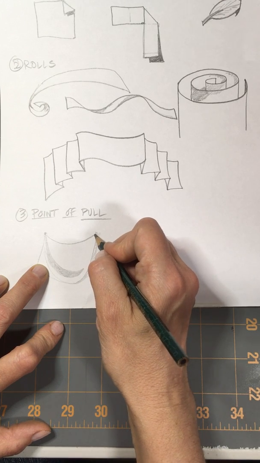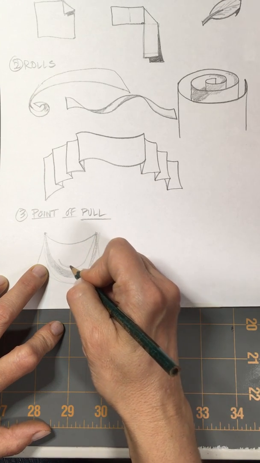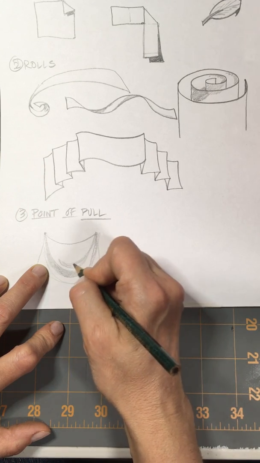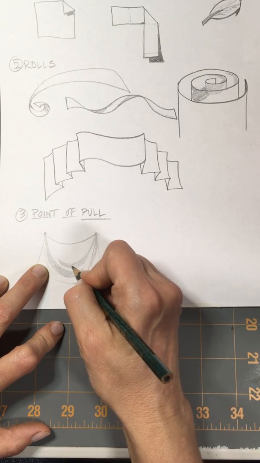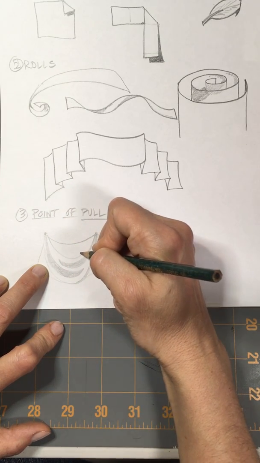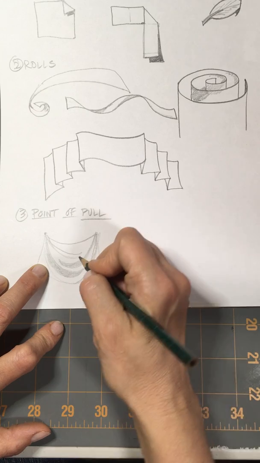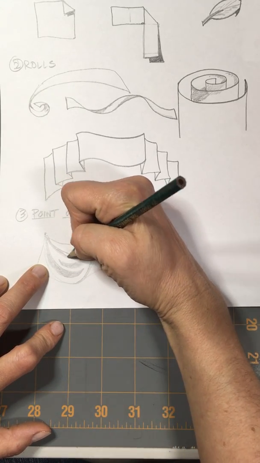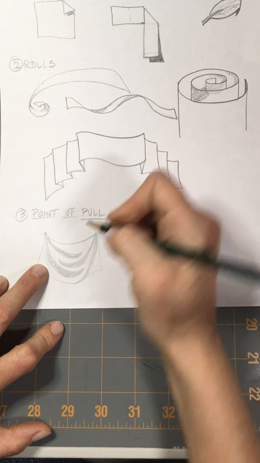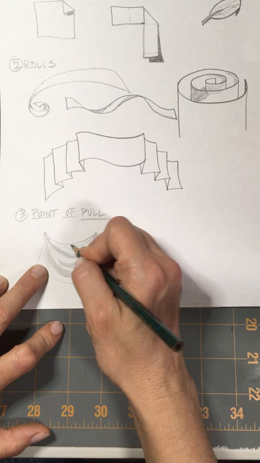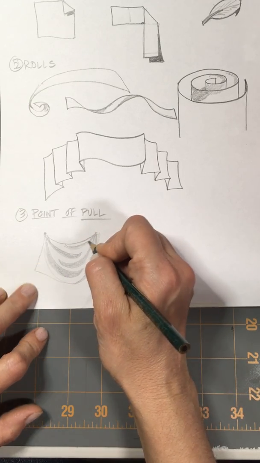And then up at the top, another kind of Nike swoop. And again, this is a little bit cartoony, but if you can kind of see how fabric will do this, it has this kind of action going back and forth like that.